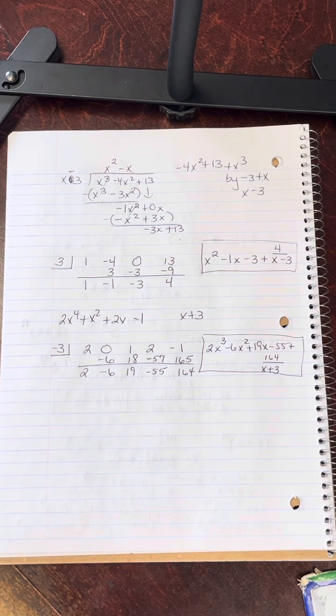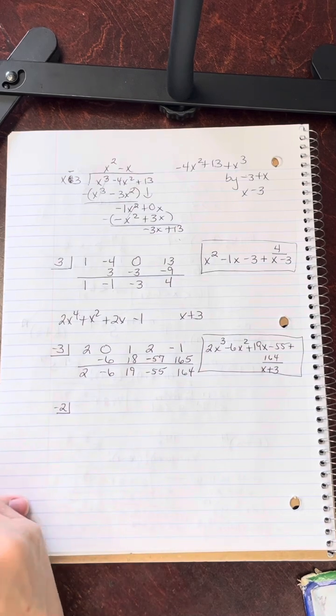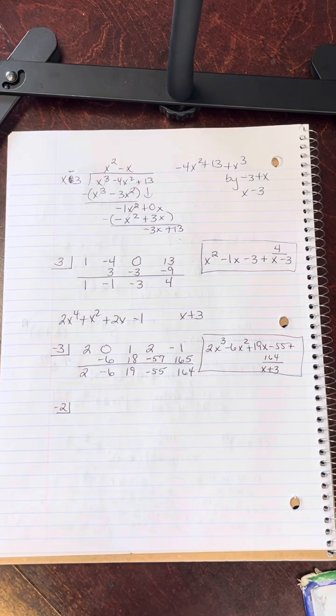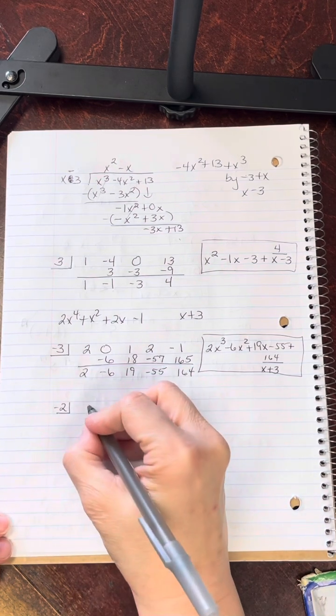So example 3 calls for using synthetic division to see if negative 2 is a zero, an answer for this given equation. In the upside down division box, I'm testing negative 2. When I read that, I did not say x minus 2, so it's not attached with an x. I'm not changing the sign. I'm testing exactly what it says.